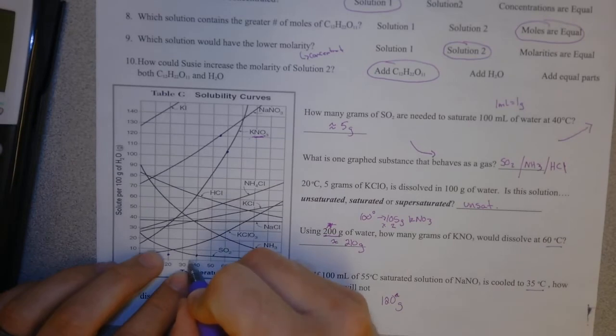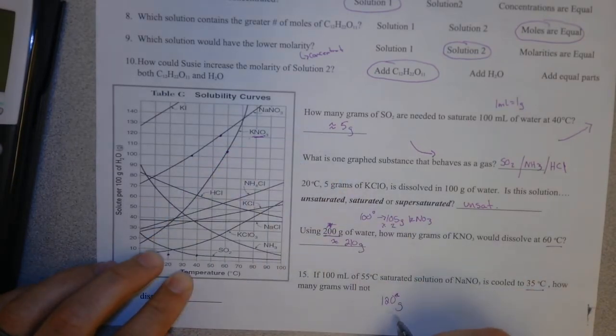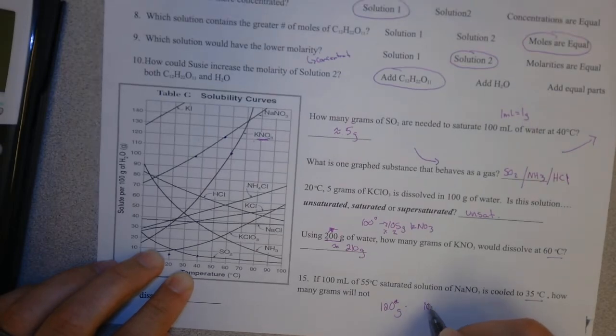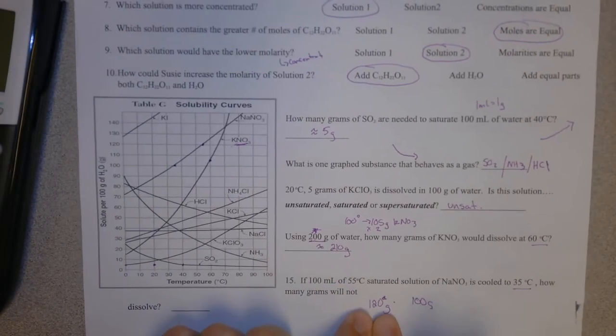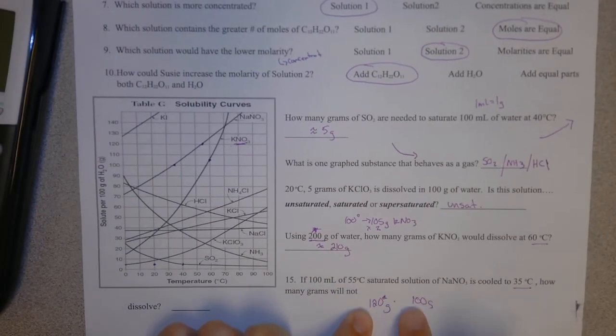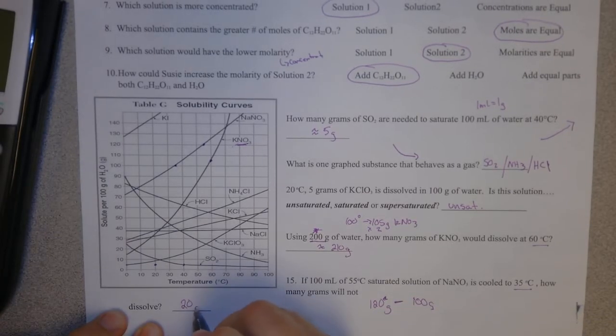So 35 is about right here, and that's about 100. So at 55 we can dissolve that amount, at 35 we can dissolve that amount. Well, if we start with that amount, how much will fall out of solution? How much will no longer be able to dissolve? So 120 minus 100 should give you 20 grams.